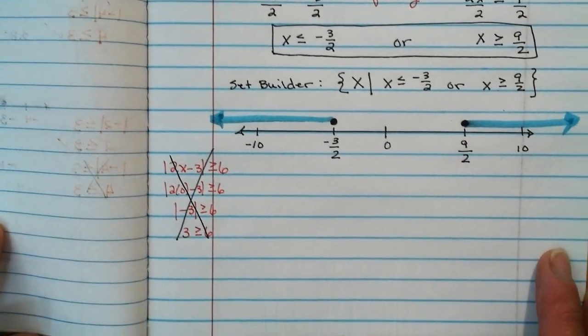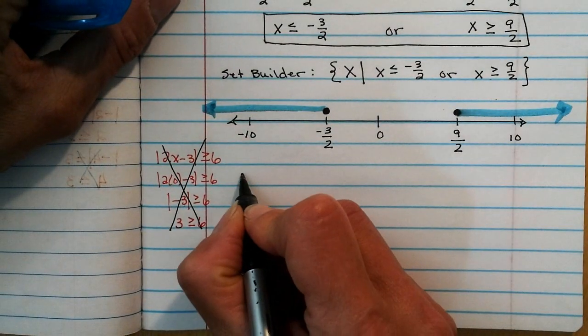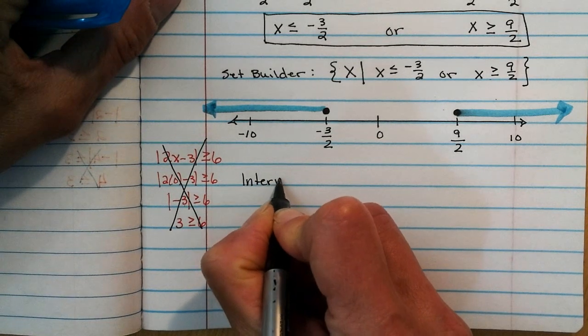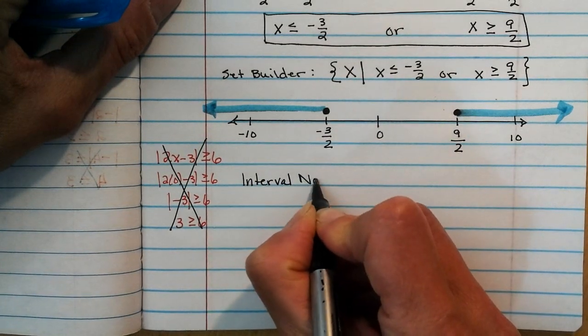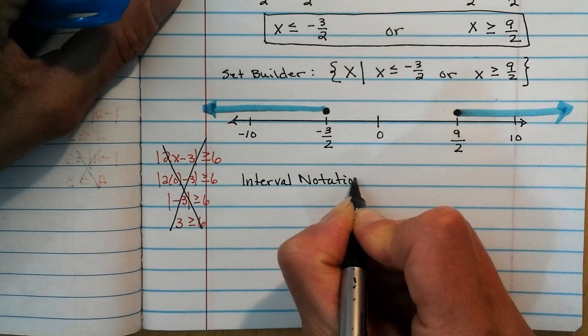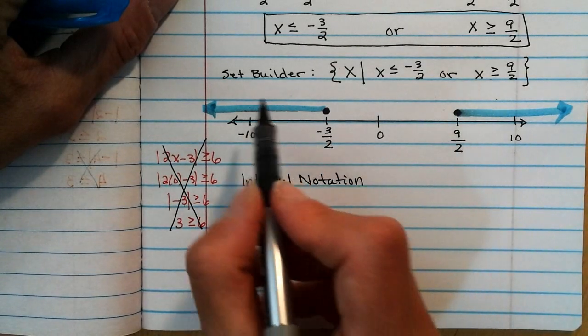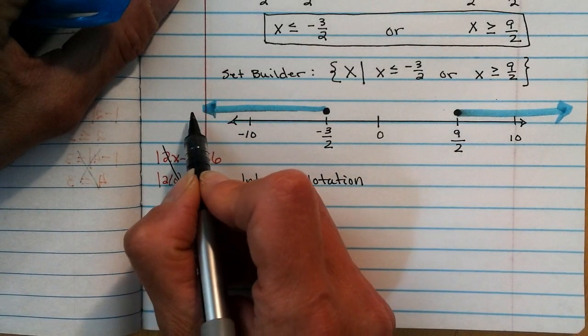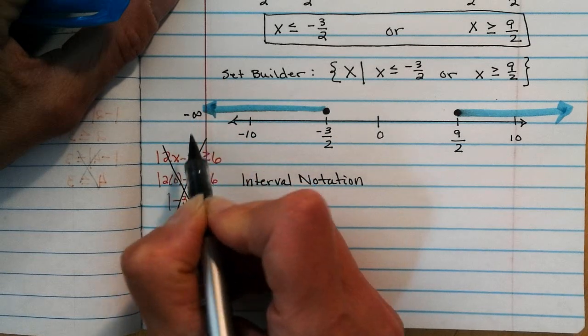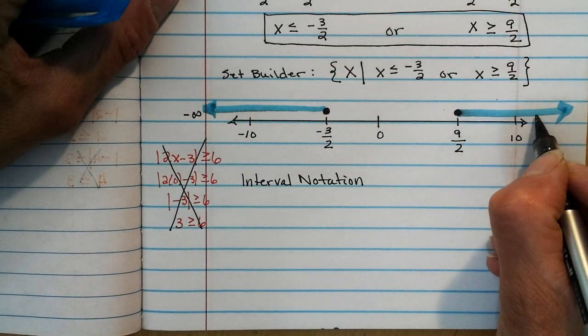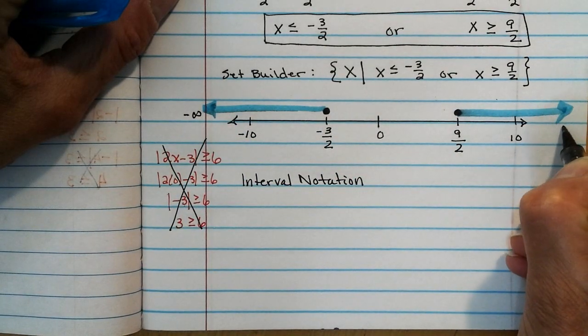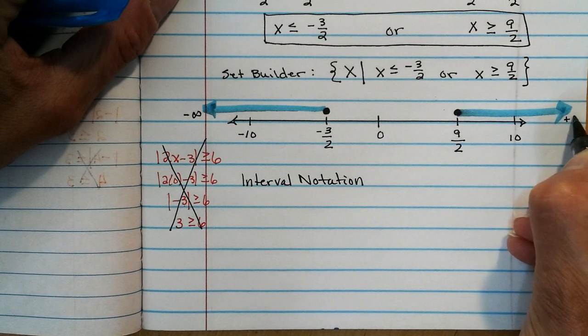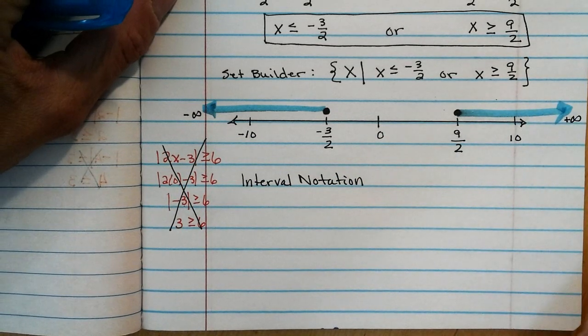But let's write this in interval notation. So interval notation, my arrow keeps going here forever. That's where x approaches -infinity, and my arrow keeps going there forever, and that's where x approaches +infinity.